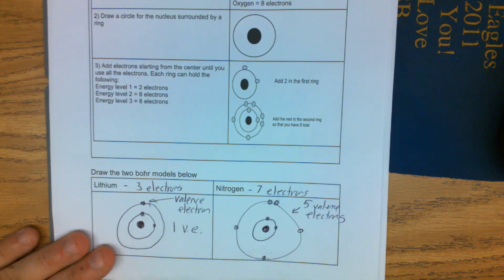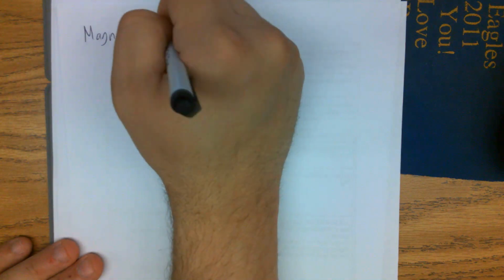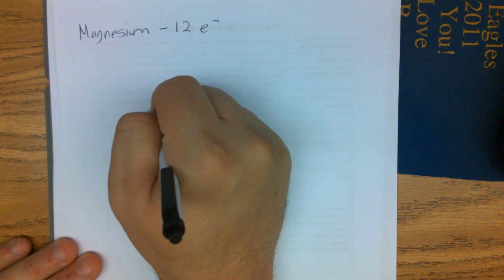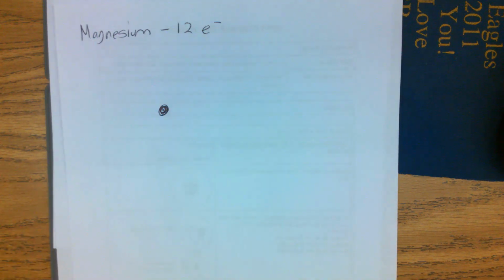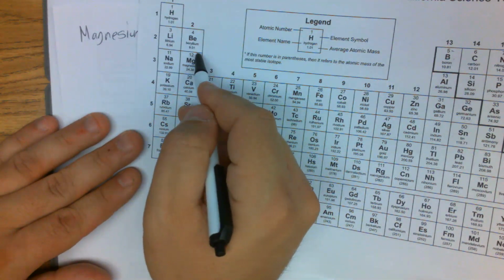Let's look at another one that has more electrons, for example, magnesium. Magnesium is going to have a total of 12 electrons. We know magnesium has 12 electrons because of the symbol Mg. So if we were to draw magnesium out, we start off with our nucleus.